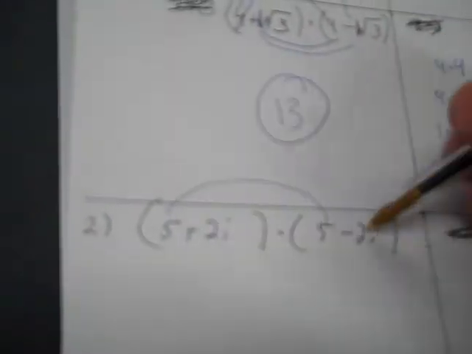Okay. All right, now over here with the i's, same idea, 5 times 5. Look from parentheses to parentheses. 5 times negative 2i. 2i times 5. And then 2i times negative 2i. So this is 25, negative 10i, positive 10i. Okay, I got identical products, but one's negative, one's positive, so those can be canceled.